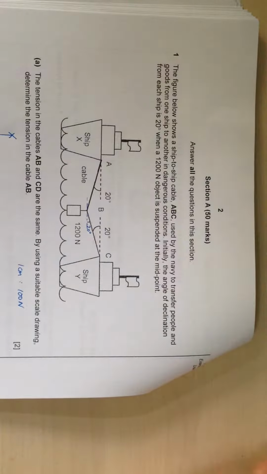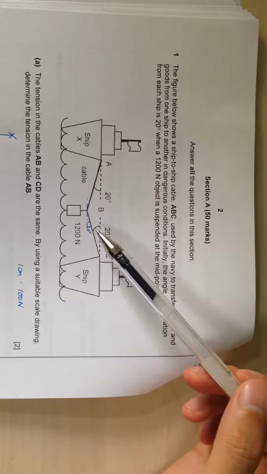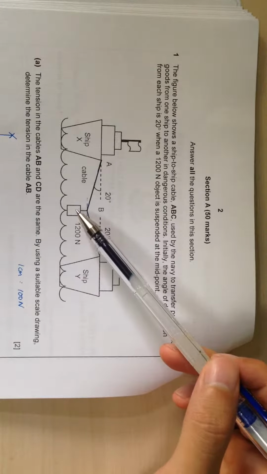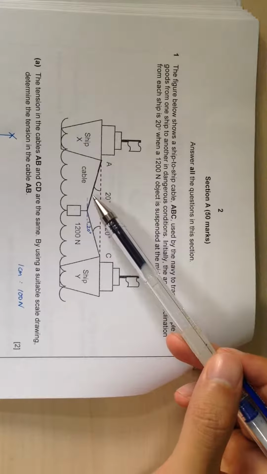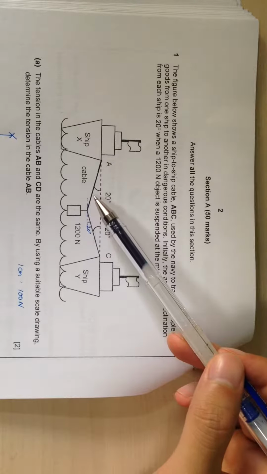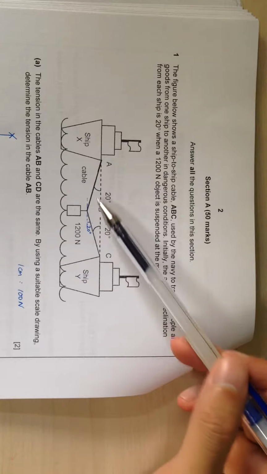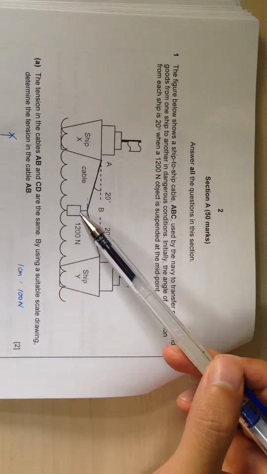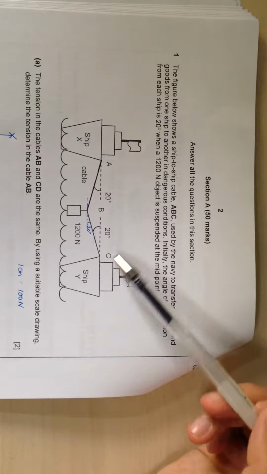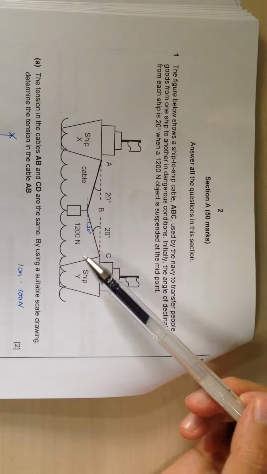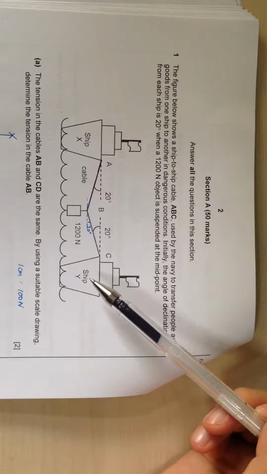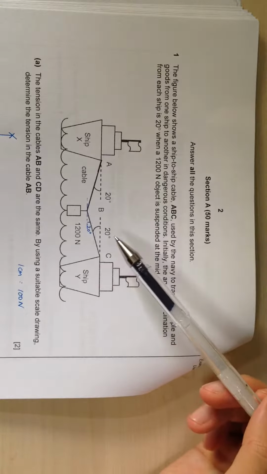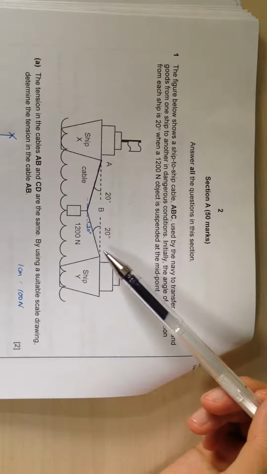Okay, so let's start with this question on free body diagram. You are told the weight of this load, and you are asked to deduce the tensional force inside this cable. Now the thing is that because the load is stationary, meaning that the whole system is in equilibrium, you should be expecting a closed triangle from the vector diagram that you are going to draw.